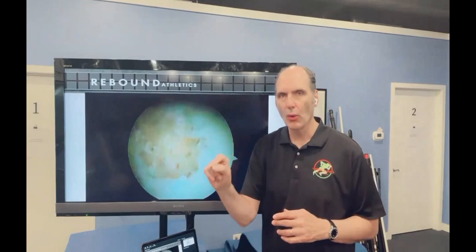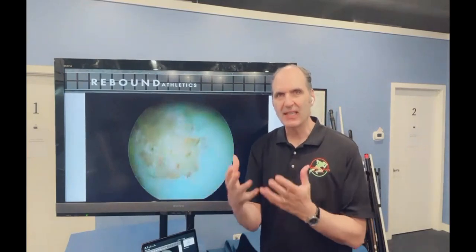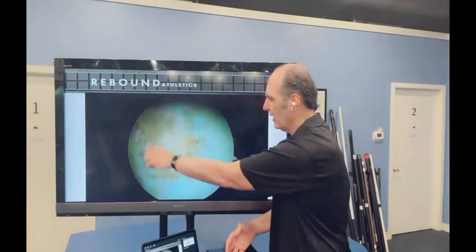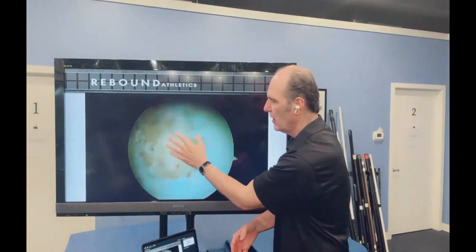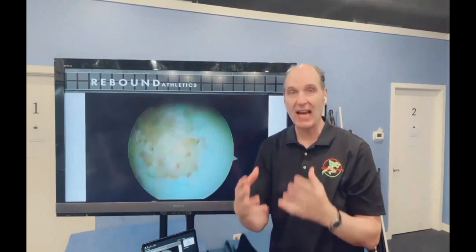One way to treat it is called microfracture, where you take the area of exposed bone and you make small holes in the bone, and that leads bleeding into this area. And as long as the rim of the cartilage is secure, a clot will form there, and it'll actually turn into some fibrocartilage in that area.